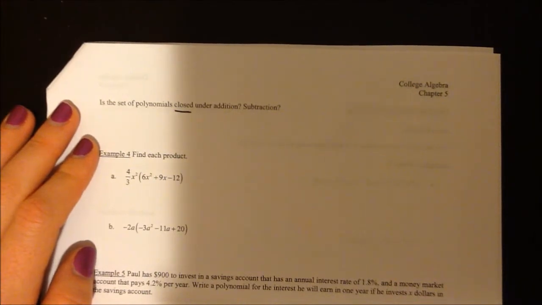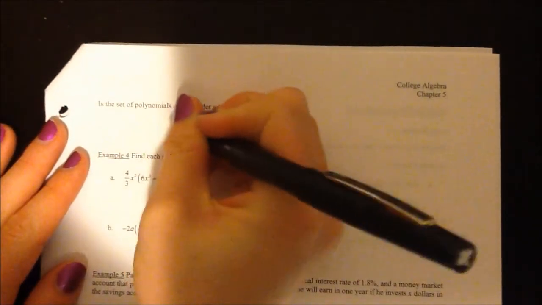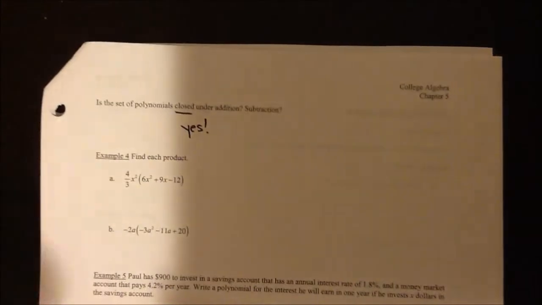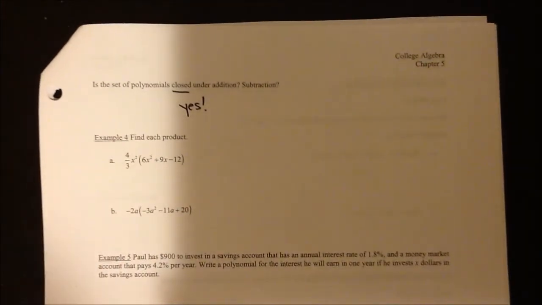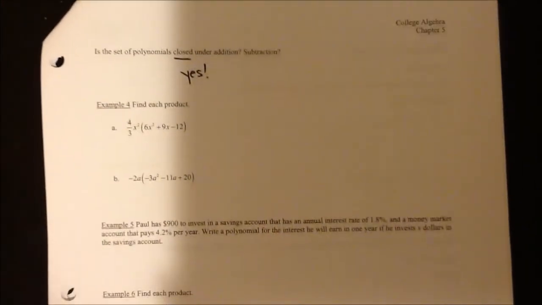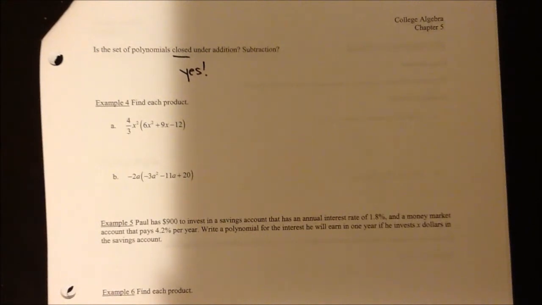Because adding or subtracting results in still getting a polynomial, yes, the set of polynomials is closed under addition and subtraction. If you add polynomials, you still get a polynomial. If you subtract polynomials, you still get a polynomial. Okay, so now we're going to move on to multiplication. We did addition and subtraction.